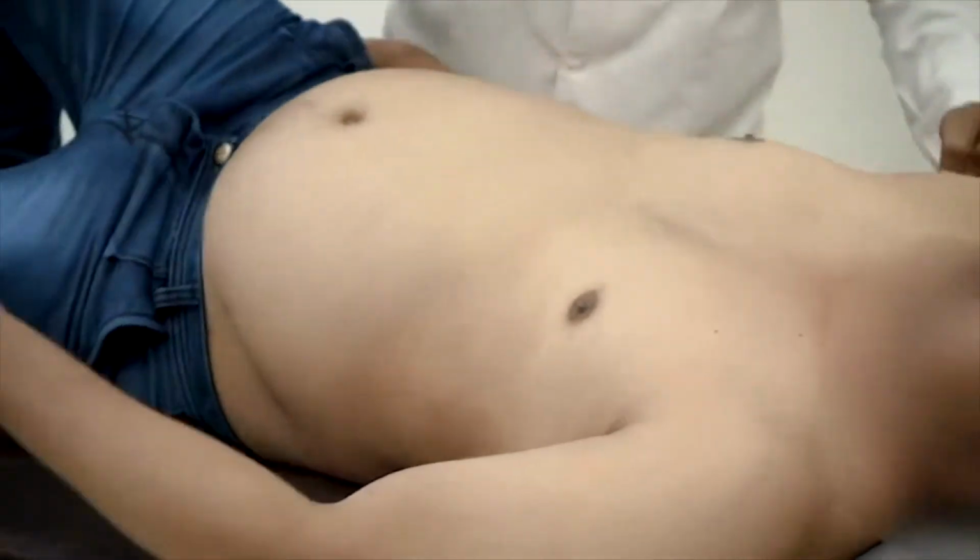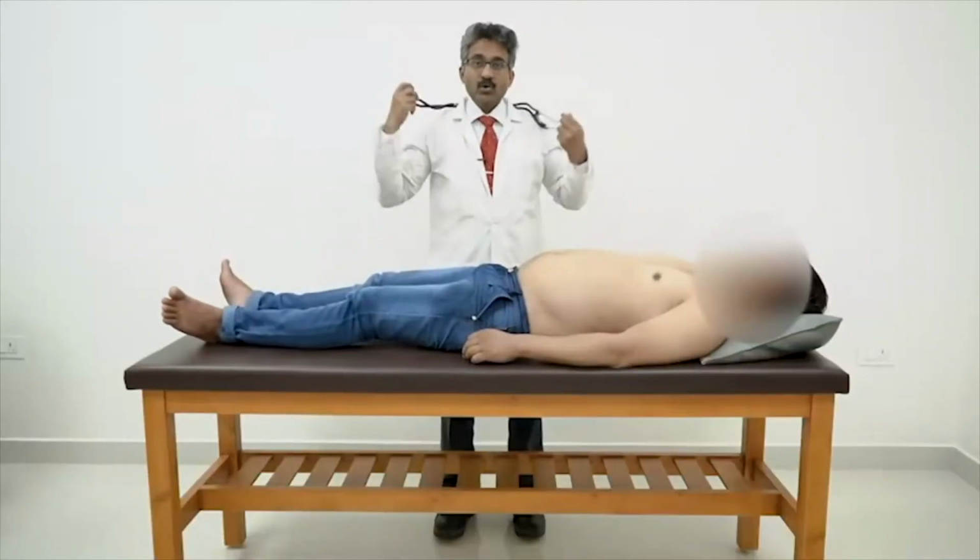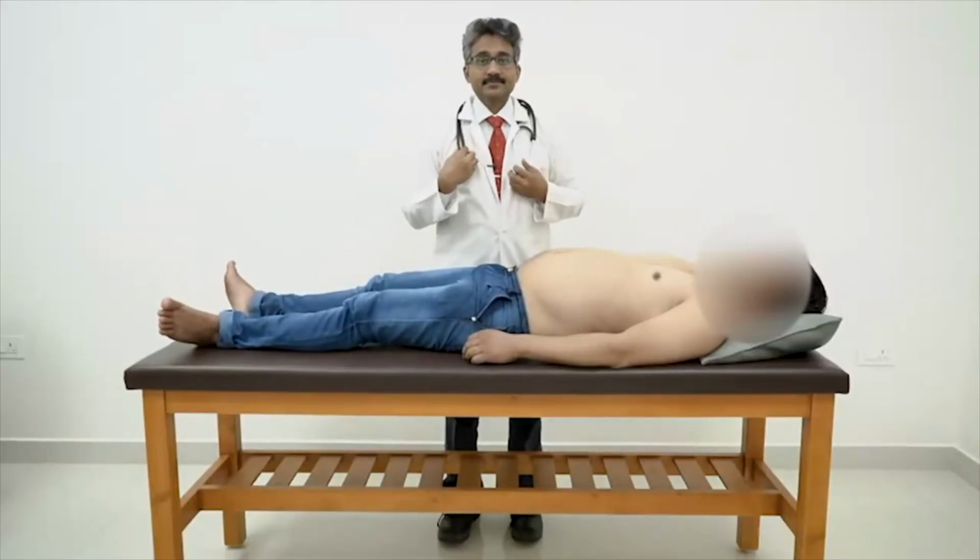Okay, right. That is how you auscultate for a mitral stenosis murmur.